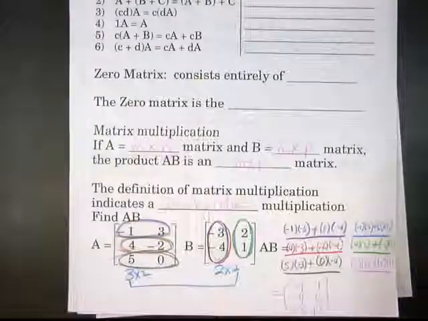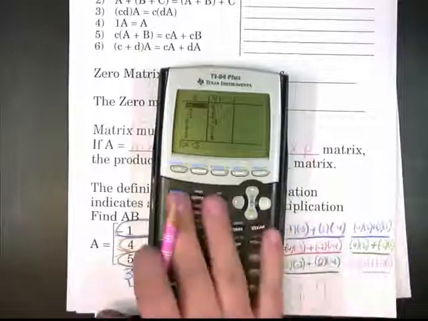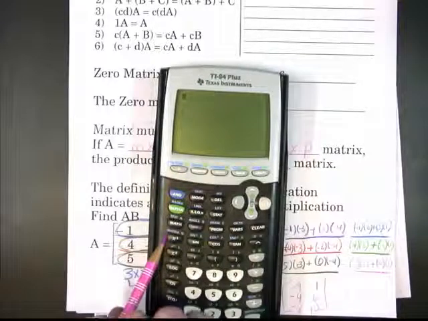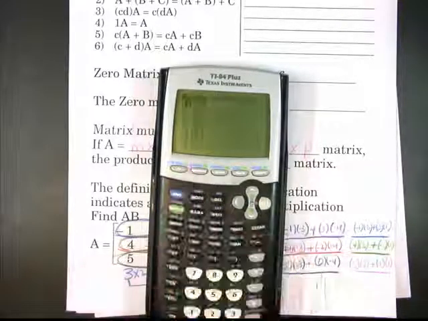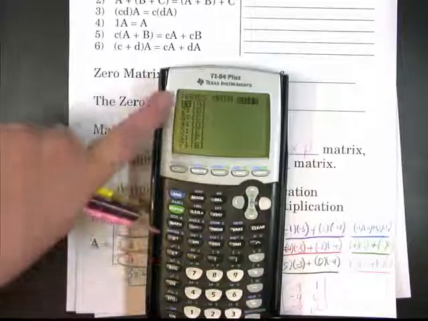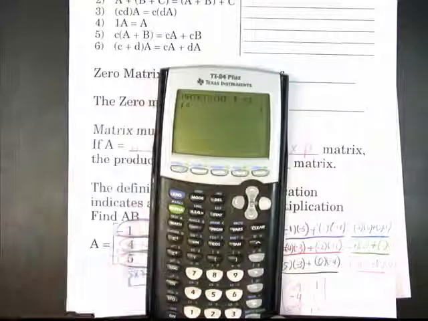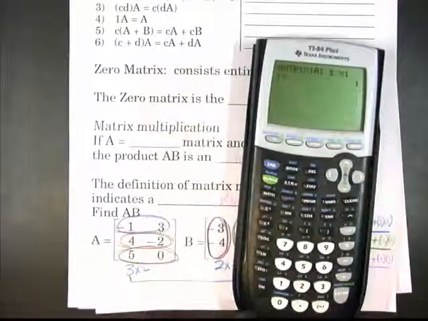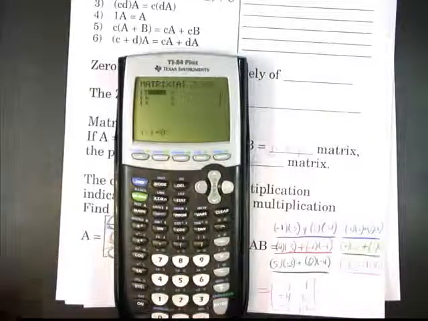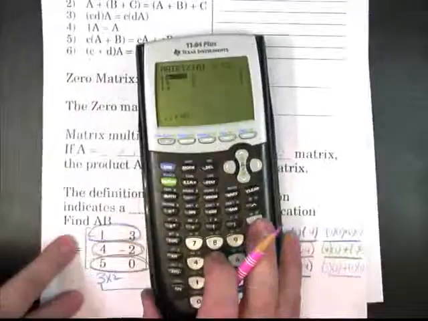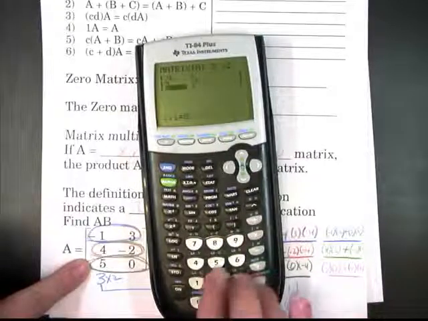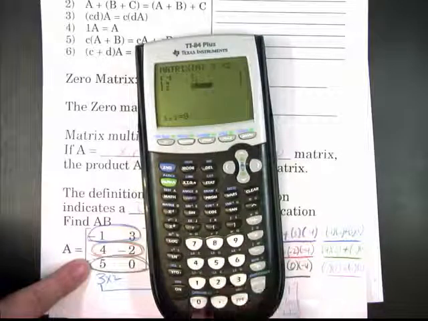Right, in our calculators, we can do these by going into the matrix form. So second matrix. We need to edit. We're going to call the first one matrix A, and it is a 3 by 2. So 3, enter, 2, enter. And then type in the numbers that are on the page here. -1, 3, 4, -2, 5, and 0.